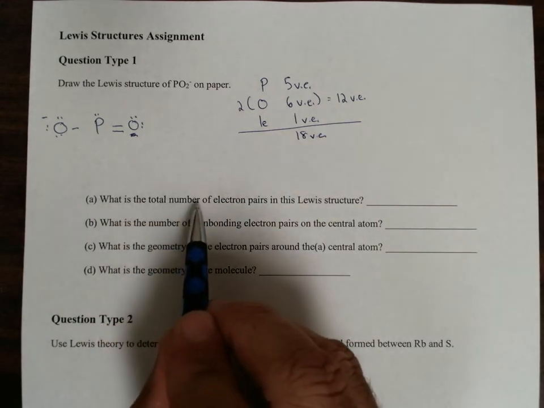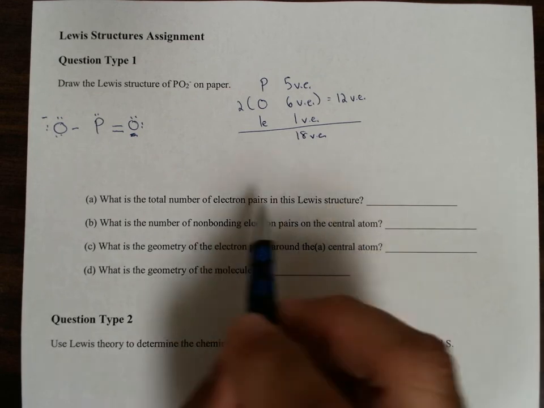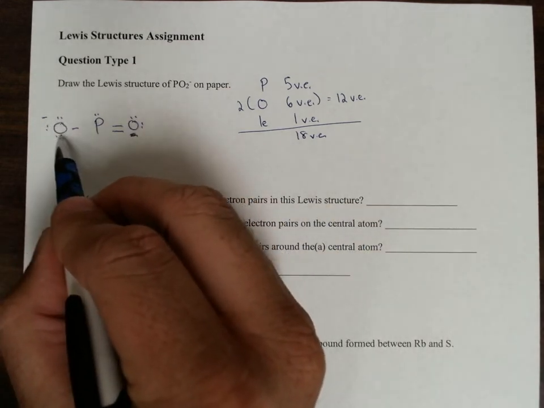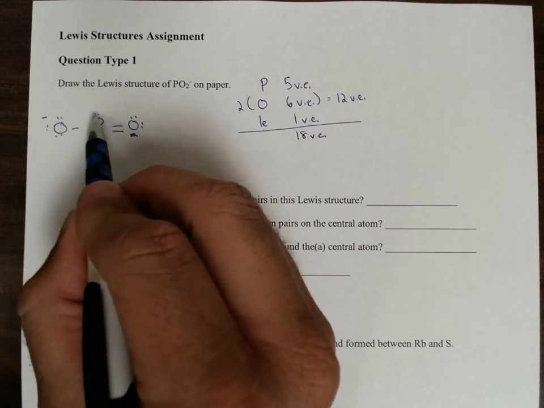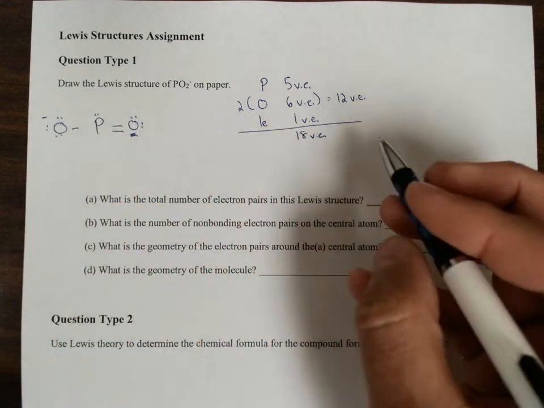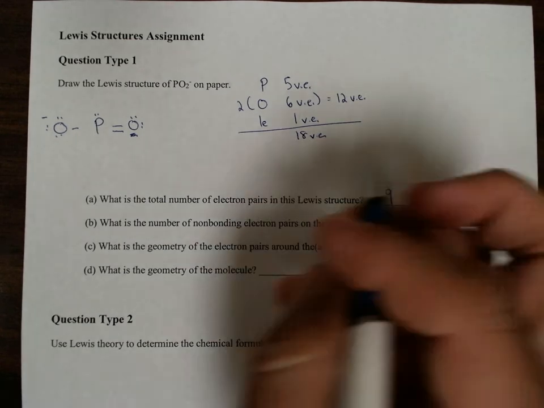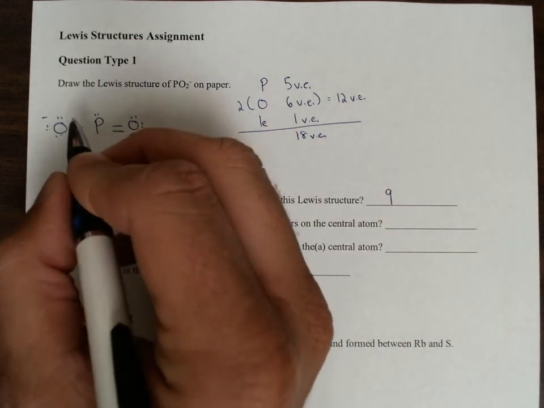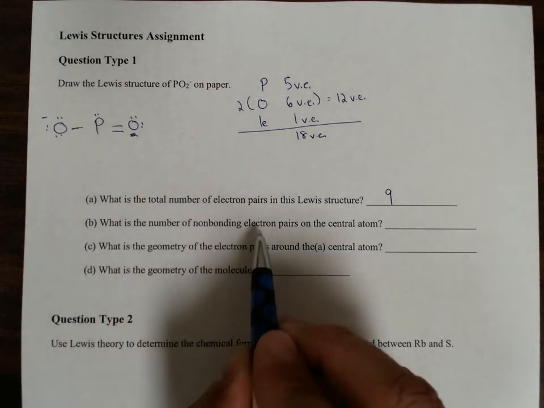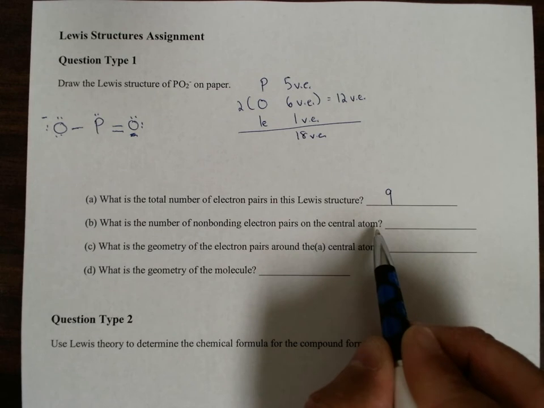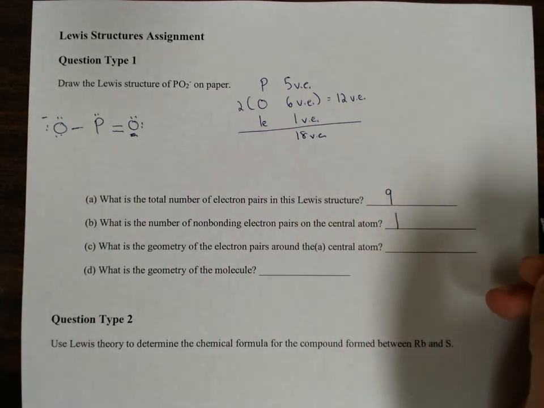So, what is the total number of electron pairs in this Lewis structure? If we count that, it's 1, 2, 3, 4, 5, 6, 7, 8, 9. 9 electron pairs. Remember, each bond is 1 pair of electrons. What is the number of non-bonding electron pairs on the central atom? There's 1 non-bonding electron pair.